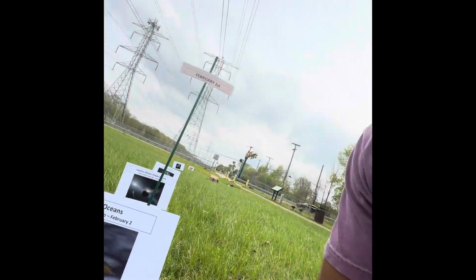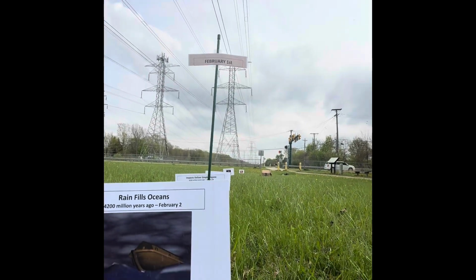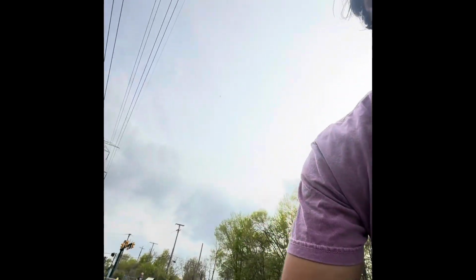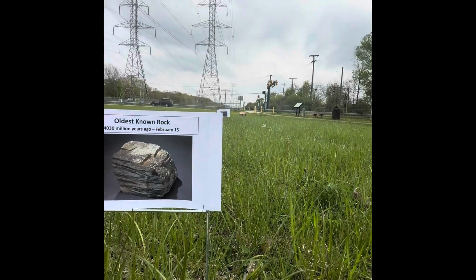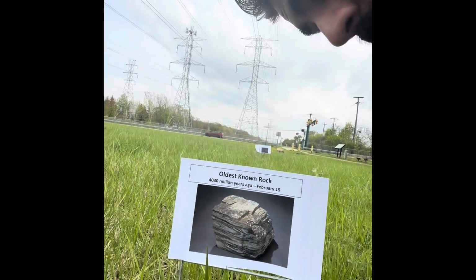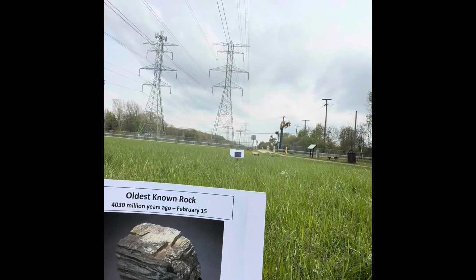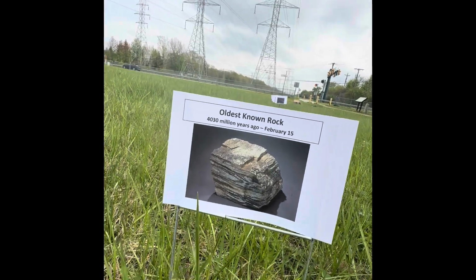So here we are, February 2nd, 4,200 million years ago, and that's how our rains filled our ocean. That's how our ocean developed. So we're going to keep trucking along here in our cosmic calendar. All right. Our next event we have 13 days later takes us 170 million years into the future, and it's our oldest formation of rocks. So that's 4,030 million years ago on our cosmic calendar. Puts us at February 15th. All right. So let's keep moving along here.